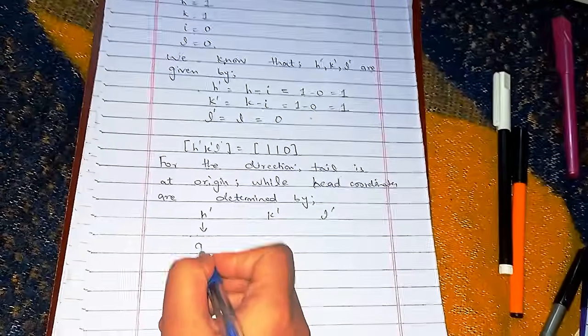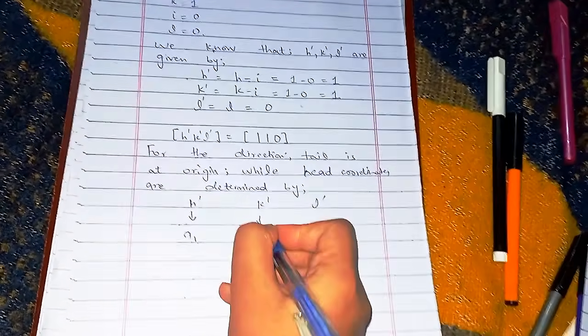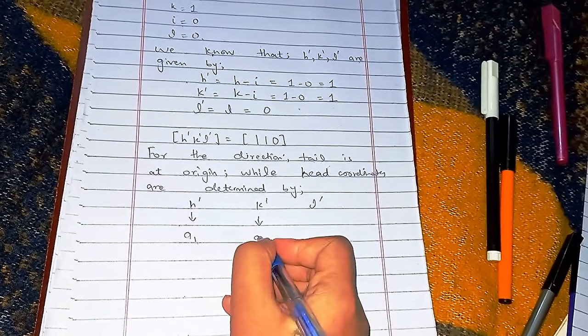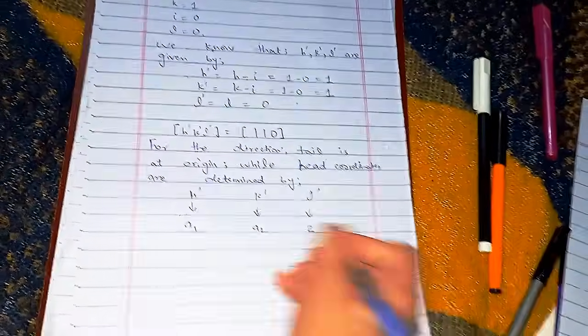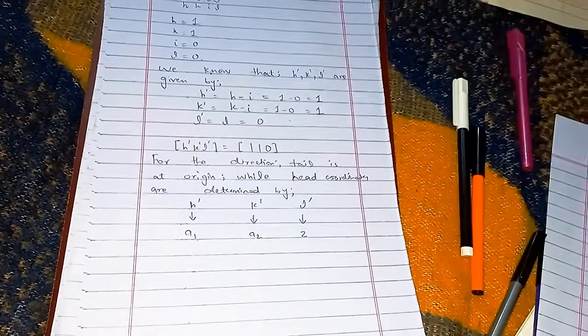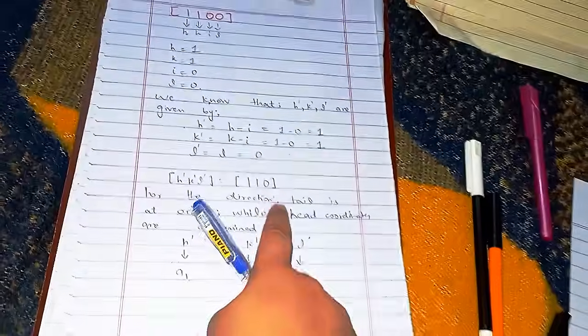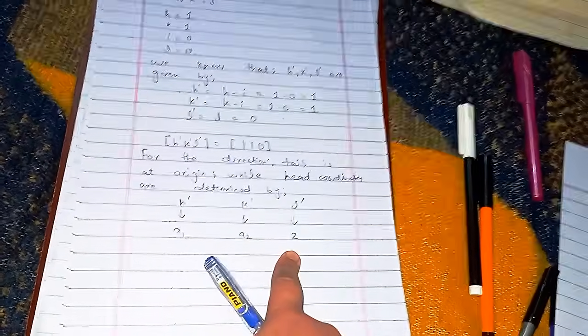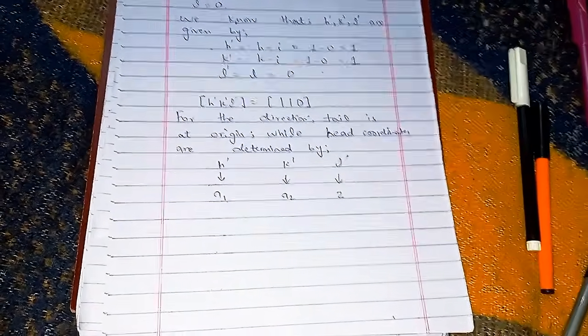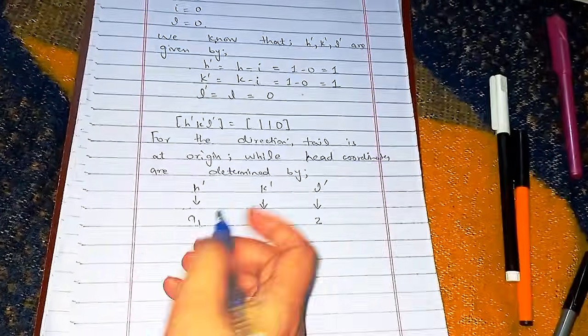H prime will give us the A1 coordinate, K prime will give us the A2 coordinate, L prime will give us the Z coordinate. There'll be three coordinates since there are three indices. The A3 coordinate is neglected in this method, so A3 will not be considered.